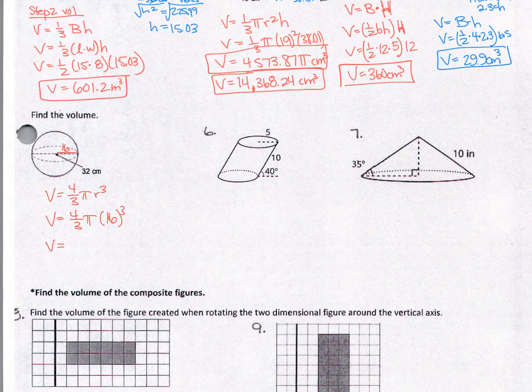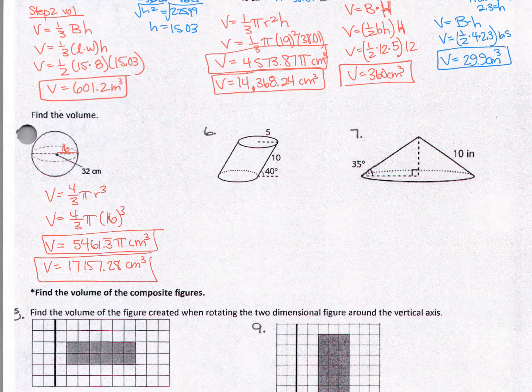So we're going to do our 16 cubed times 4 divided by 3. You should get 5,461.3 repeating centimeters cubed. Oh, sorry, that's pi centimeters cubed, because I haven't multiplied by pi yet. So if you'd like to multiply by pi, this is where you would now get 17,157.28 centimeters cubed.